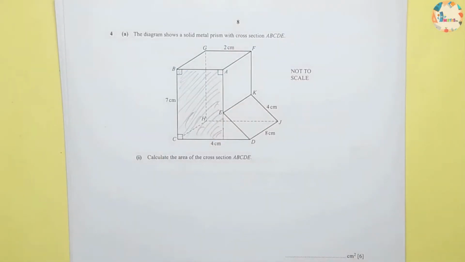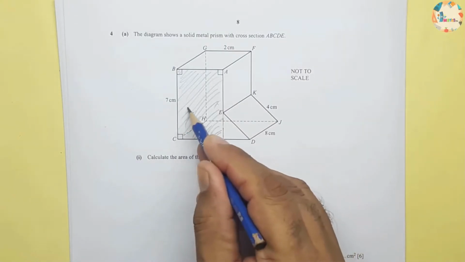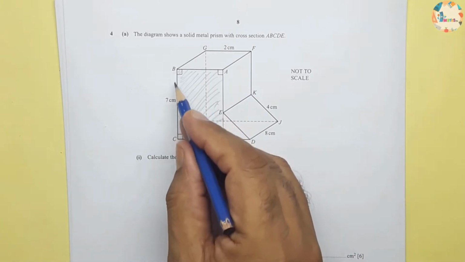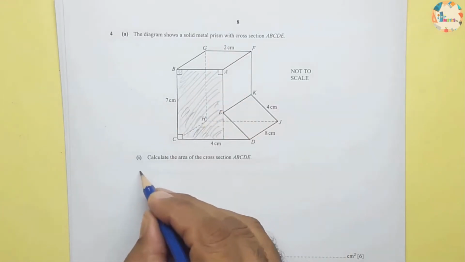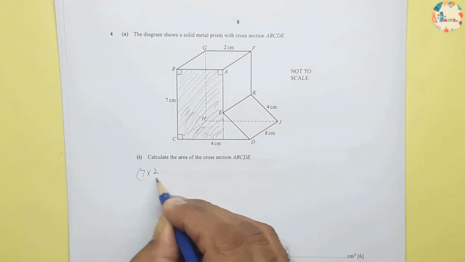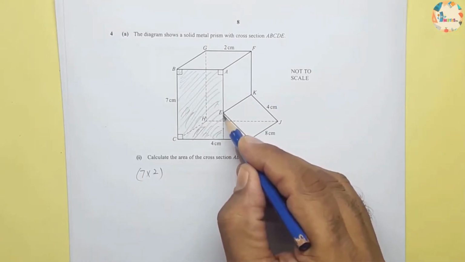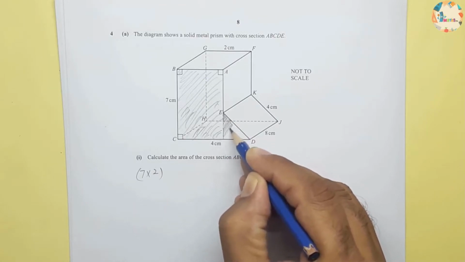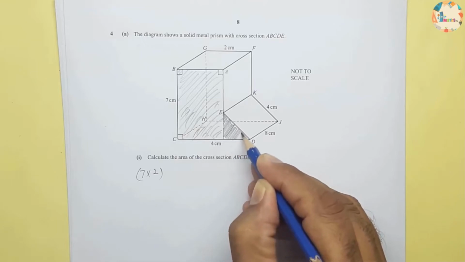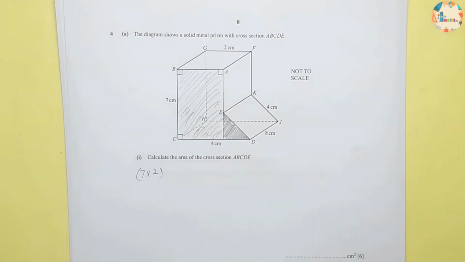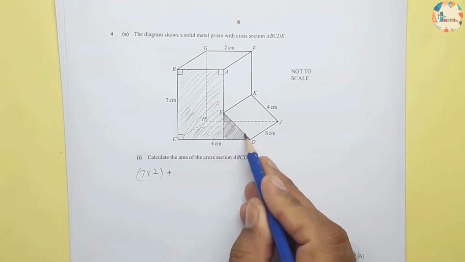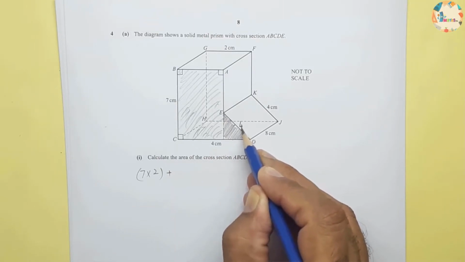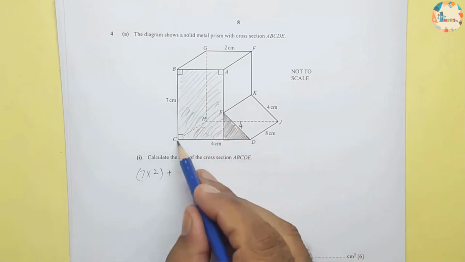We can calculate this rectangle area by the formula length into width, and length is, for example, this is 7 and this portion will be same as this one, so 7 into 2, we can write 7 multiply by 2. And the rest of the thing is this triangle, which is this one darkly shaded. We will be calculating the area of this triangle and adding it with this. For the area of the triangle, this side we have is 4 centimeter, and this side also we have, so total length is 4 centimeter.